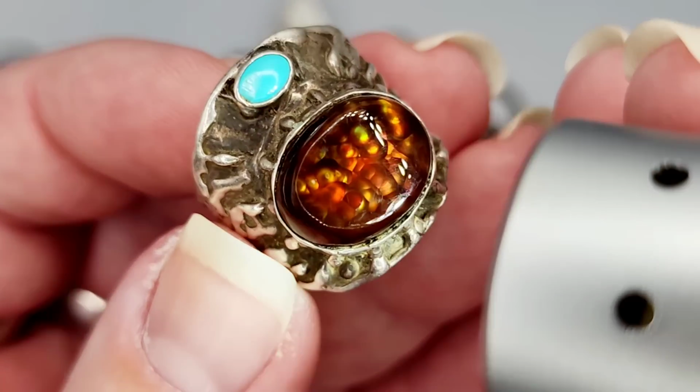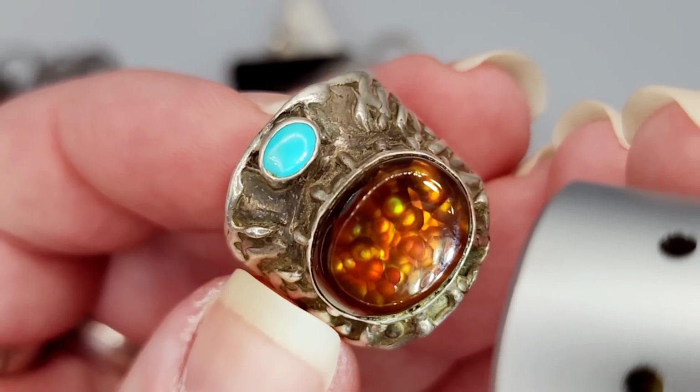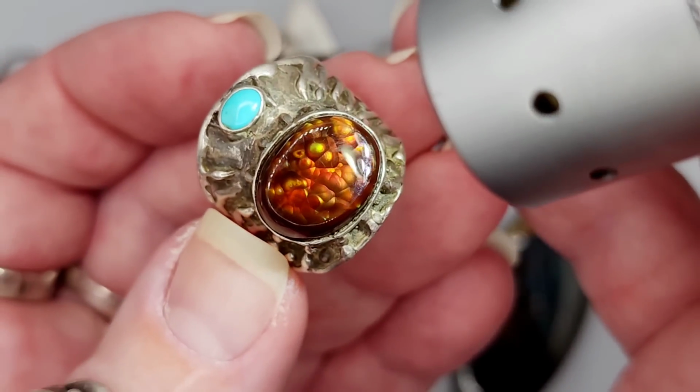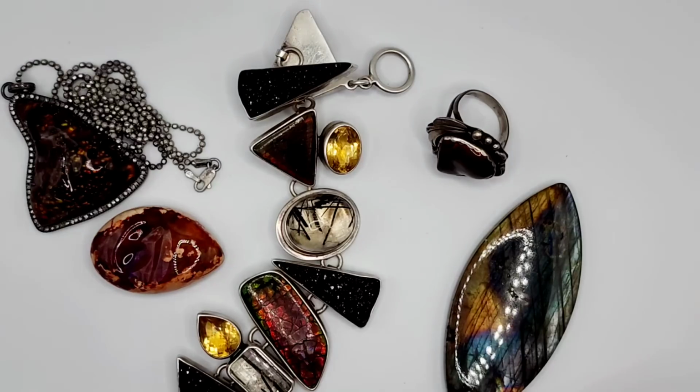Look at the red in there though. Notice that deep red, and then it goes into orange and then yellow and lime green. So volcanic looking. I hope this drives you to really seek these stones out.